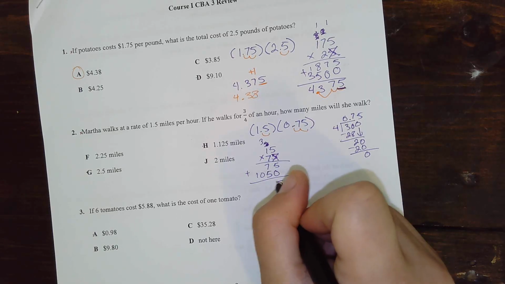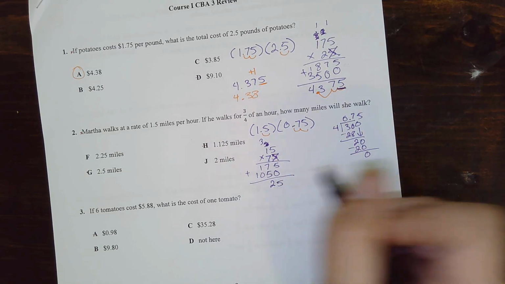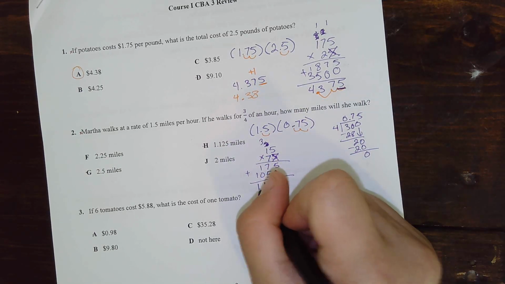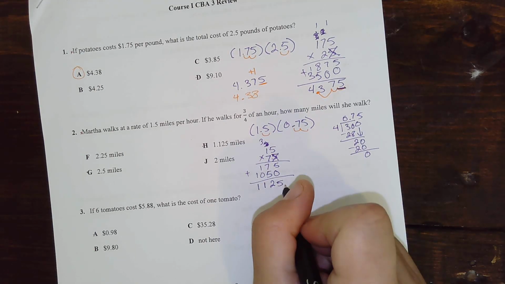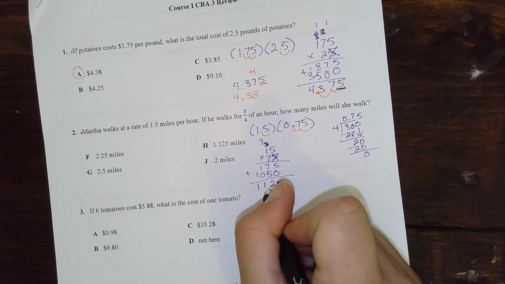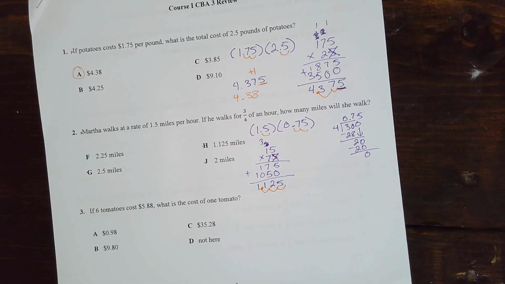I have a 5, I have a 2, I have a 1, and I have a 1. And then I'm going to move my decimal over 3 times. 1, 2, 3. Just like that. So my answer here is H.